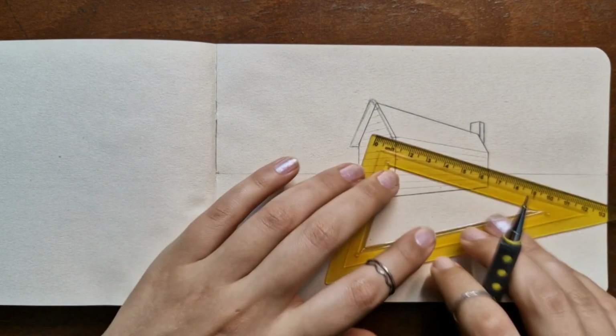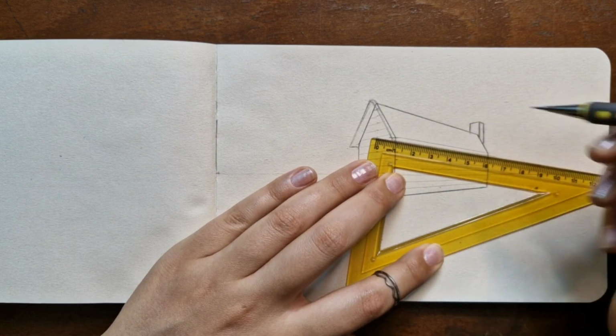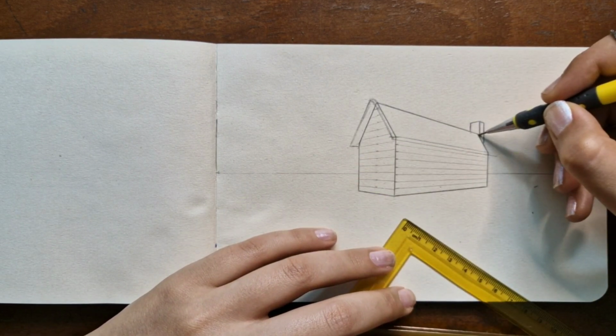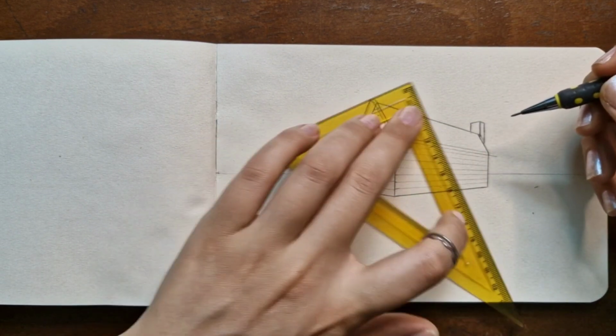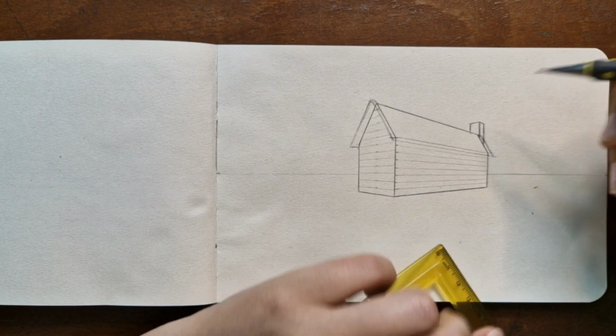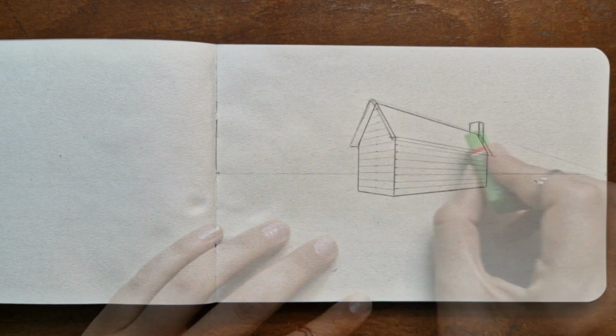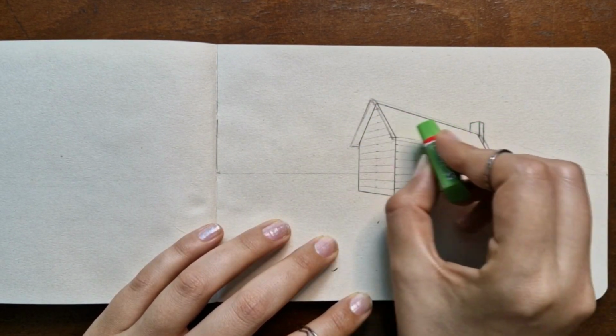From the bottom of that line, draw a line extending to the right vanishing point. Mark the new edge of the roof at the back and draw a slanted line for it. This completes the roof's edge. Clean up any lines that you don't need anymore.